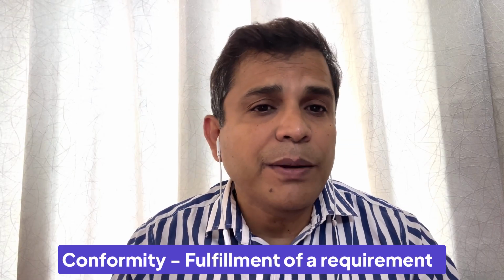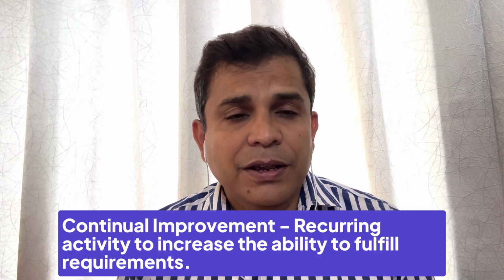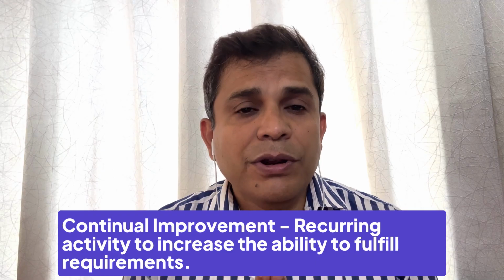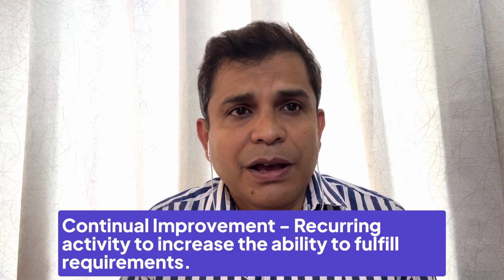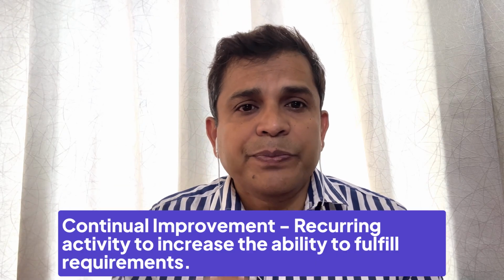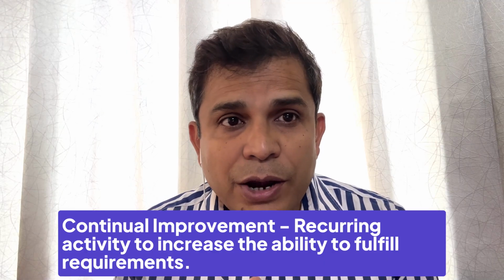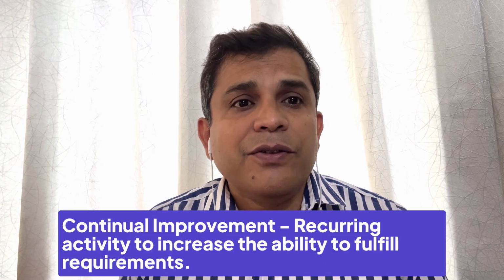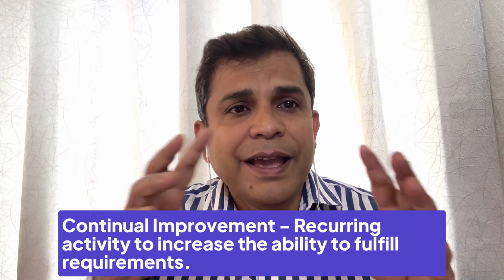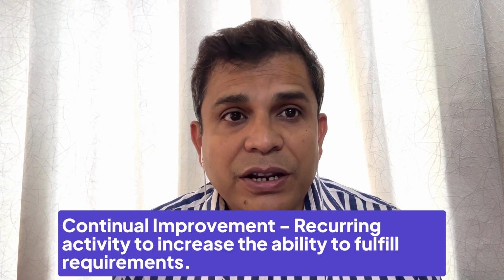Now the next term is continual improvement. What is the definition? Recurring activity to increase the ability to fulfill requirements. That means, as per our quality control manual, it is a continual improvement process. If we are not achieving 100% quality, there may be some reason. What is the lacuna? What is the difference? Why can we not do that? We need to find that out and apply it to the process again. That is called the recurring activity. Then the PDCA cycle will follow again, this will give the input, and the process will be redefined. That is called continual improvement.